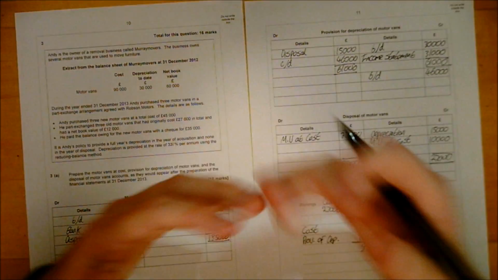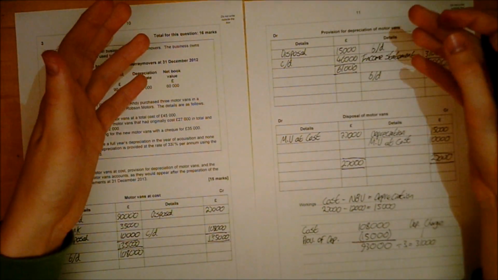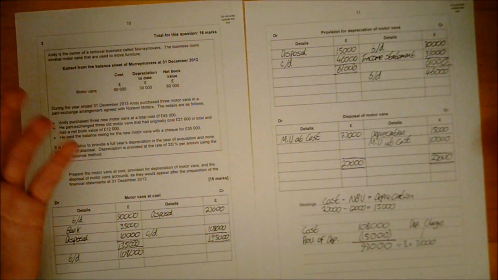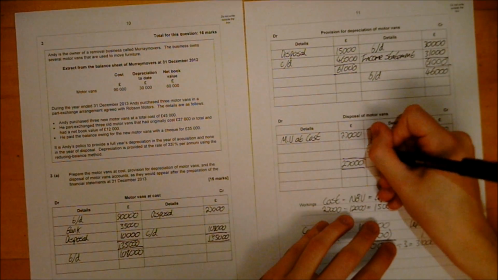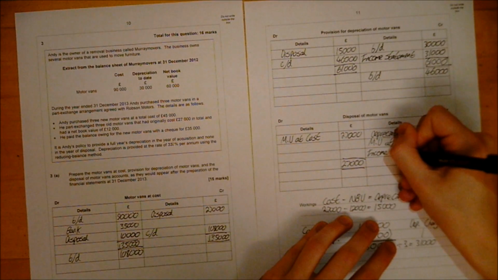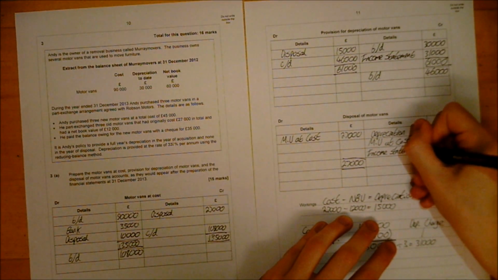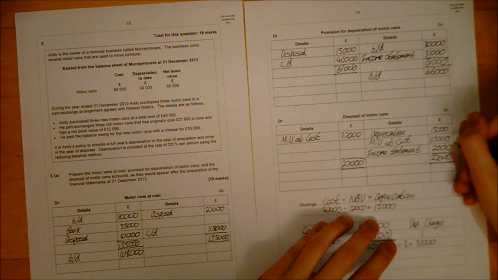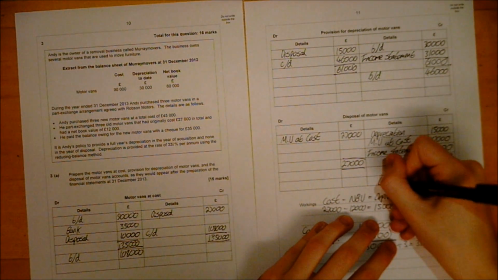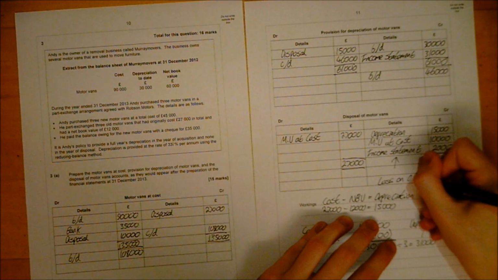Say if we had an asset with a net book value of £1,000 and we sold it for £500, we've lost £500, haven't we? We've made a loss on disposal. So this is going to go in the income statement, and this is just worth £2,000. So I'll just highlight that. That's a loss on disposal.